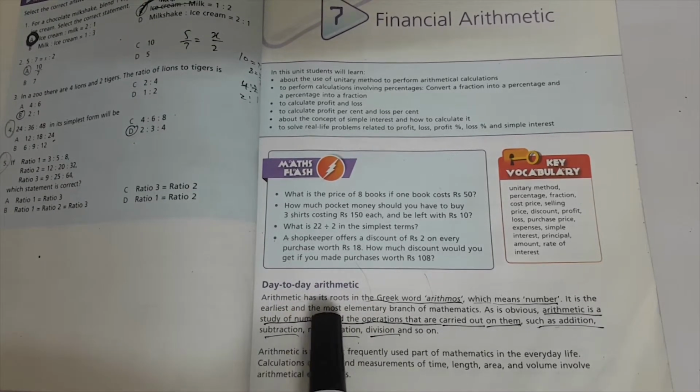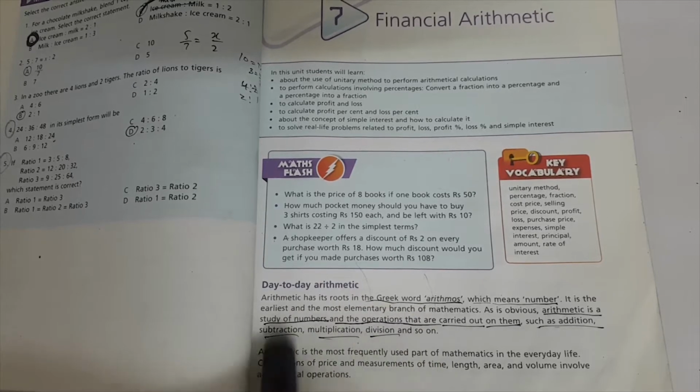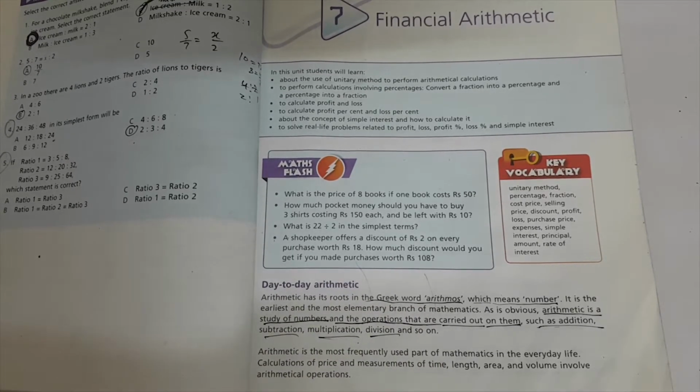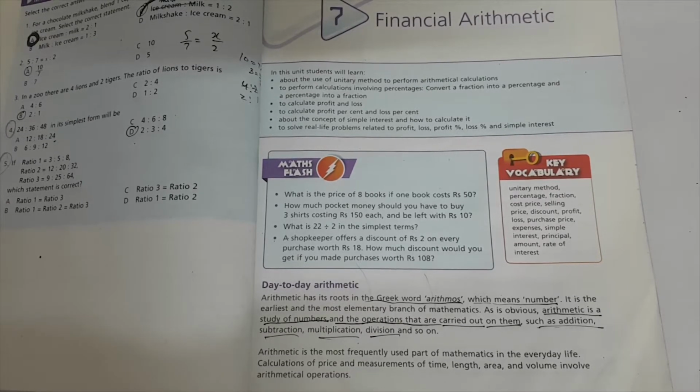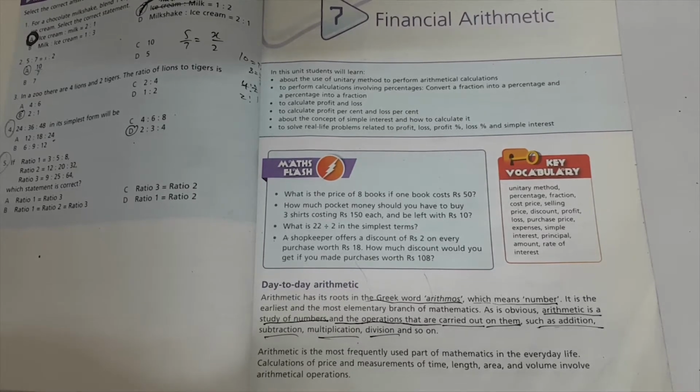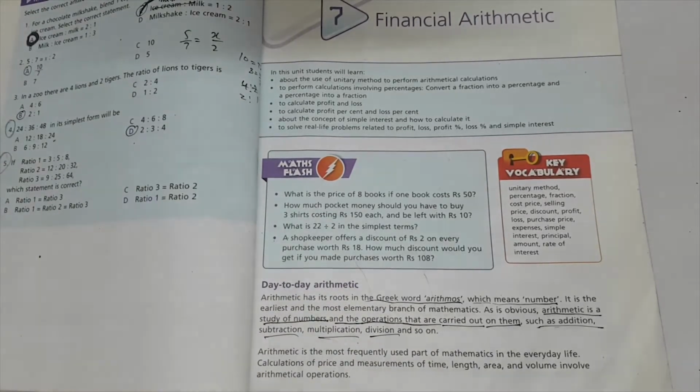This topic, arithmetic, has its roots in the Greek word arithmos, which means number. So arithmos is a Greek word. Its meaning is that we are studying about numbers in it. It is the earliest and the most elementary branch of mathematics. As is obvious, arithmetic is the study of numbers and the operations that are carried out on them, such as addition, subtraction, multiplication, and division, the four fundamental functions we do on numbers.